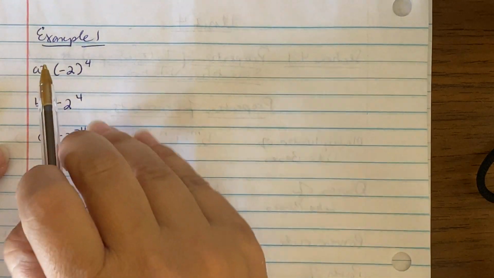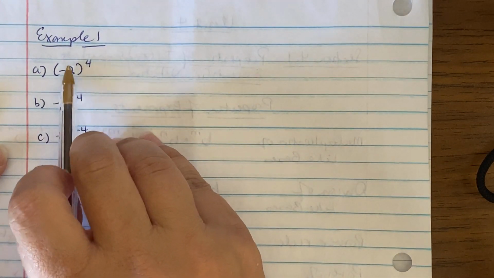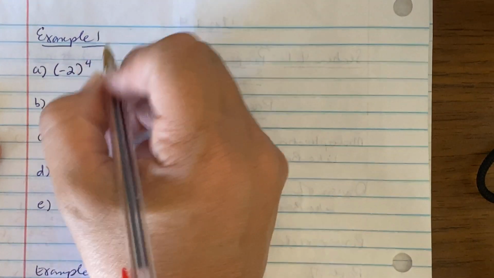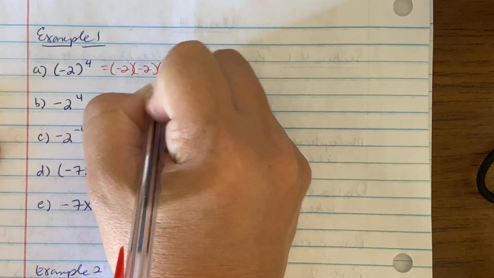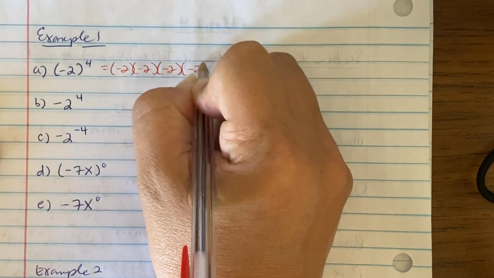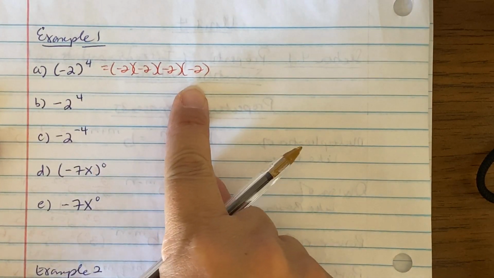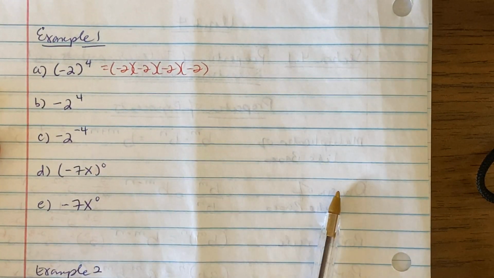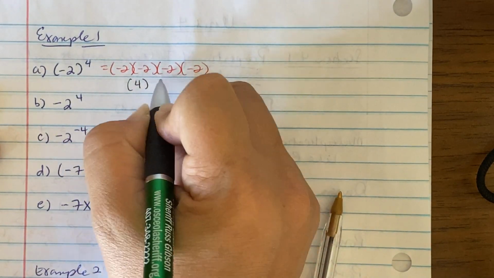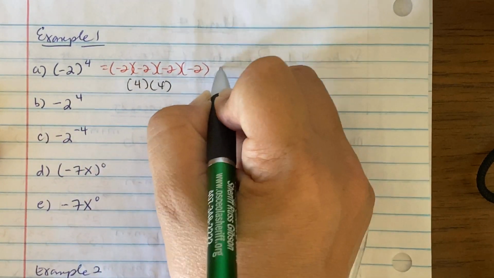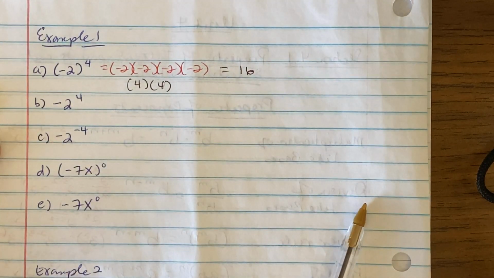Example 1. In A it says parentheses negative 2 raised to the 4th power. This is the same thing as negative 2 times negative 2 times negative 2 times another negative 2. Notice that they are all contained in parentheses. Remember your rules. 2 negatives make a positive. This becomes positive 4, and the other set becomes positive 4, so our final answer is 16.